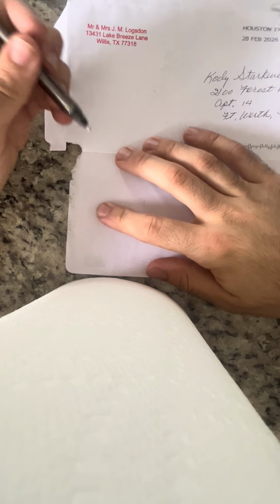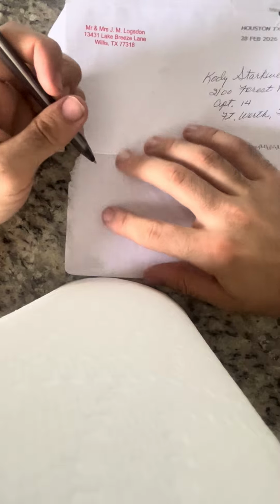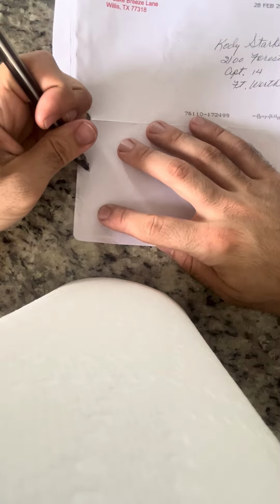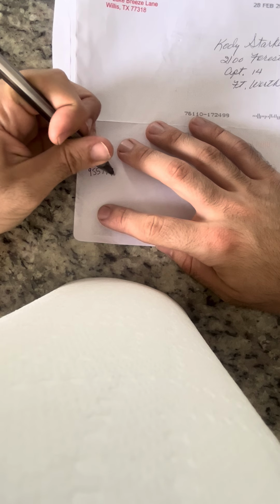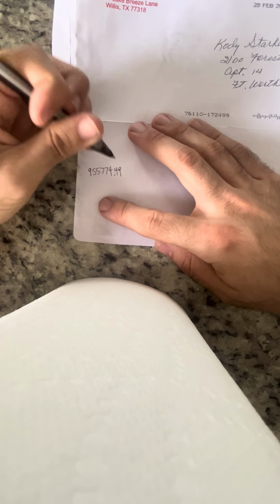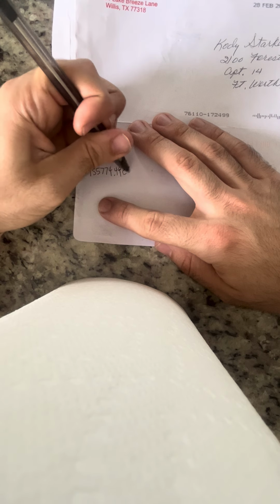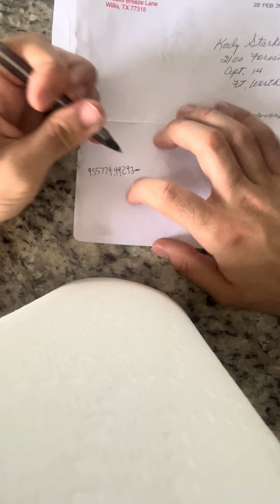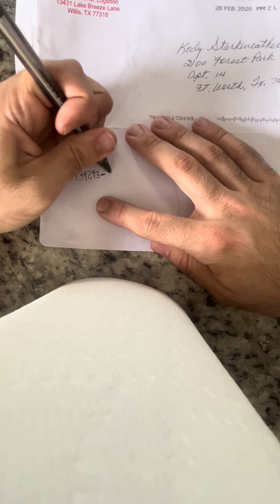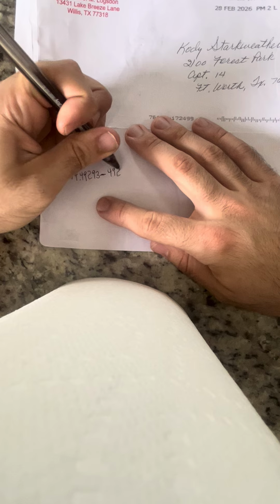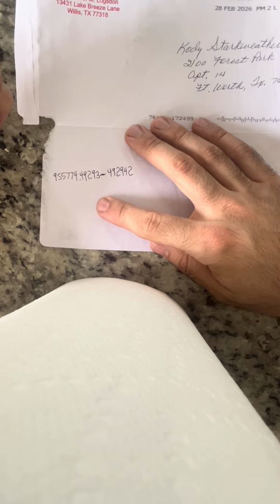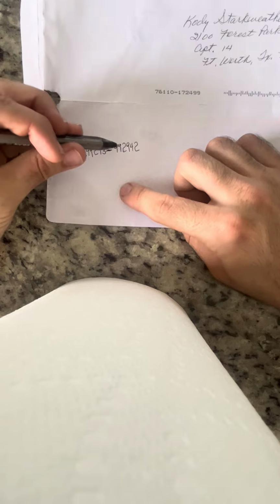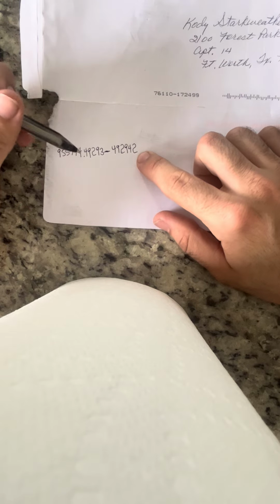Here was the problem: 955,774.49293 minus 492,942. Okay, this is how we'd line it up, remember? Place values have to match.